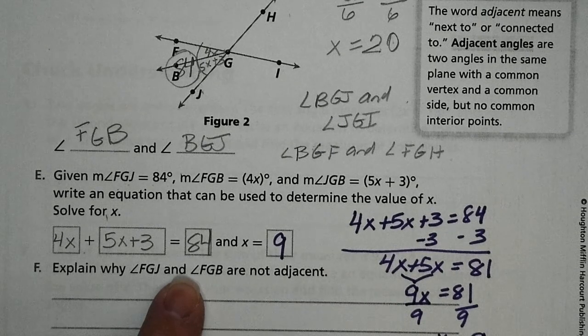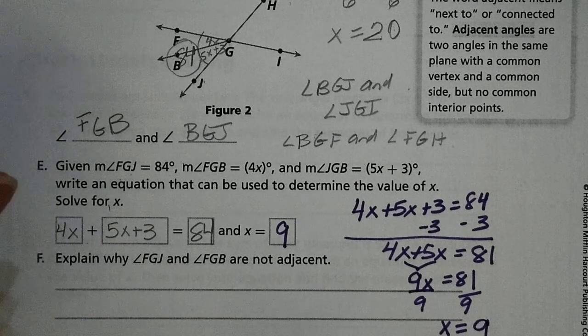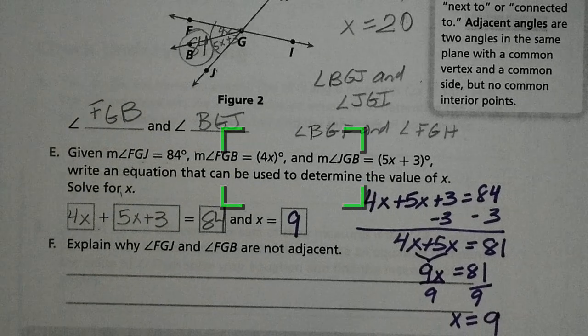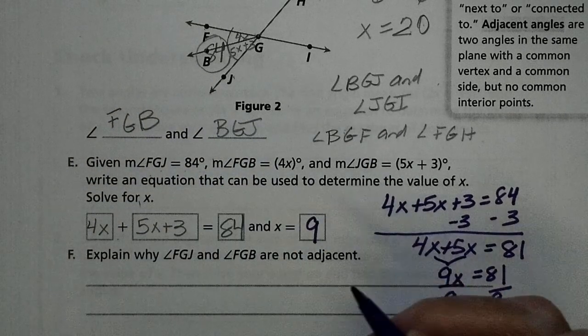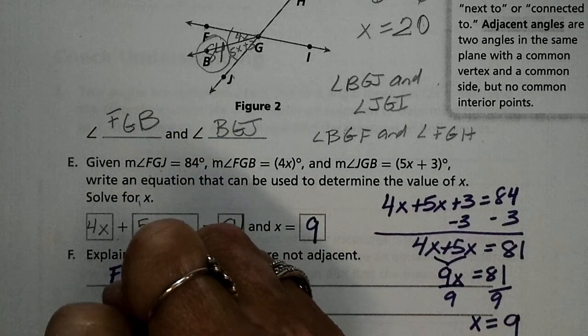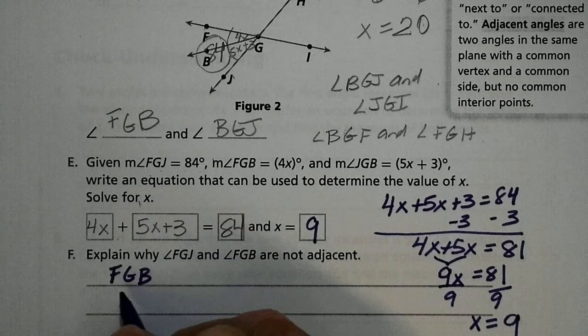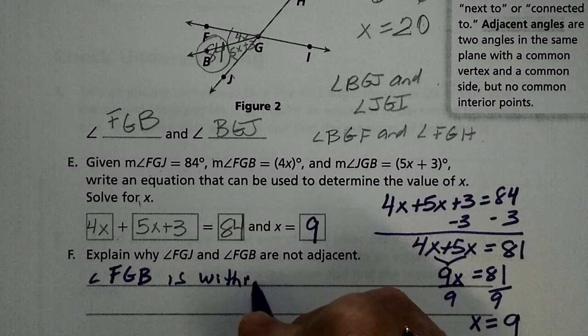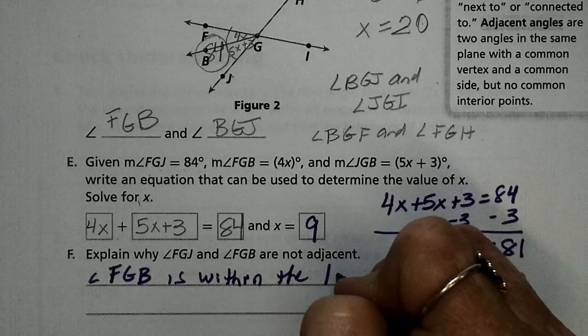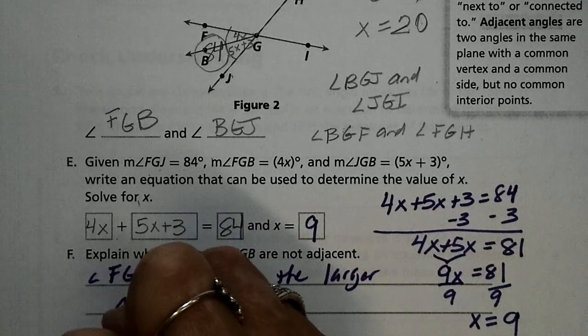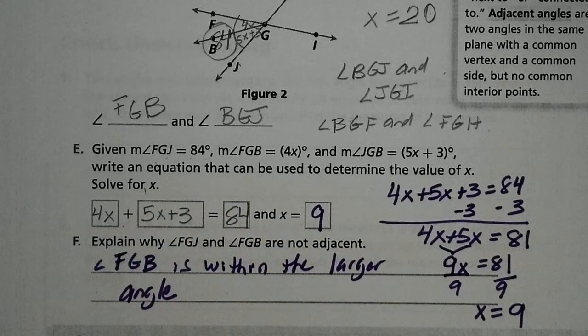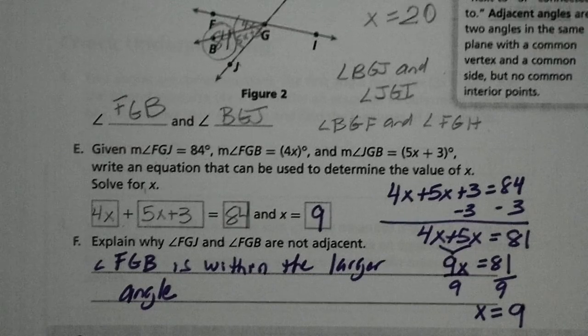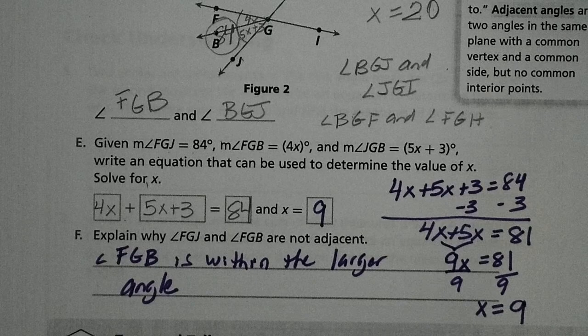So they're not adjacent because one angle is within the larger angle. So FGB is within the larger angle. Okay?